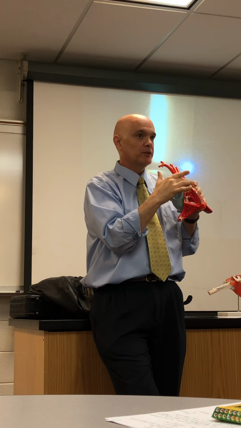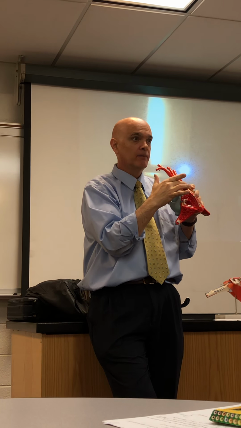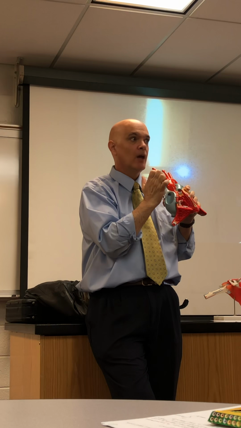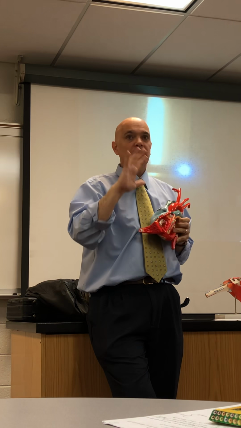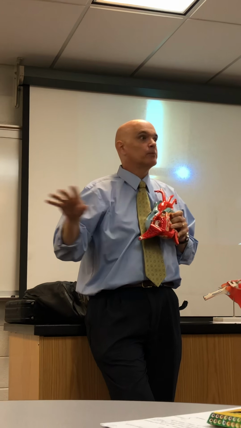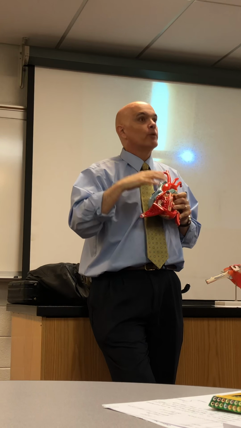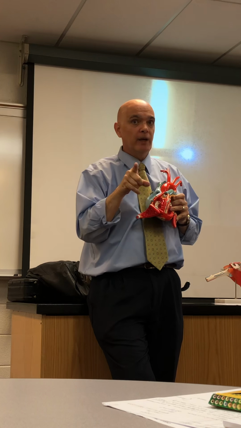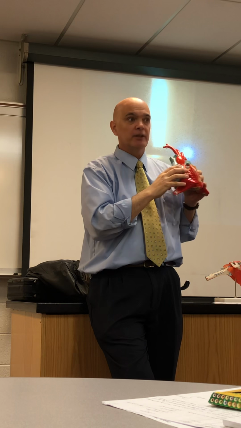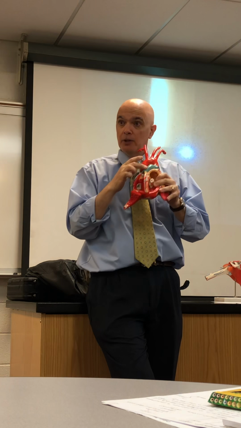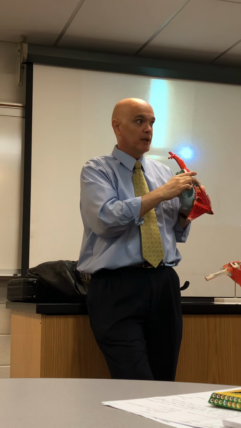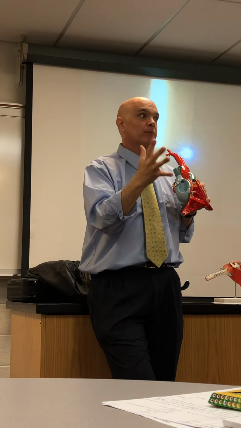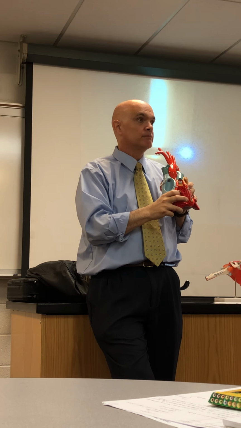Now, why am I calling this an artery? Remember it this way, because this is across the board: an artery goes away from the heart, regardless of its color. It's blue because it's carrying deoxygenated blood, but since it's going away from the heart, it's an artery.